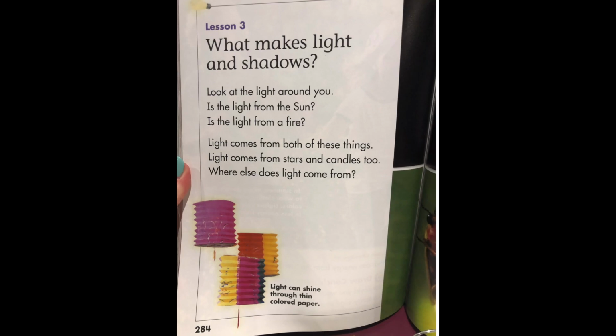Lesson 3, what makes light and shadows? Look at the light around you. Is the light from the sun? Is the light from a fire? Light comes from both of these things. Light comes from stars and candles too. Where else does light come from? So I want you to think about that question. Where else might light come from?